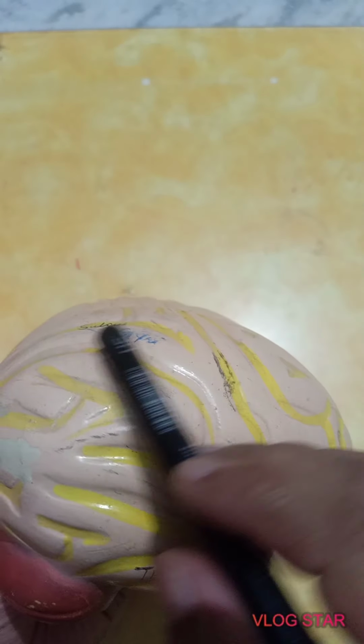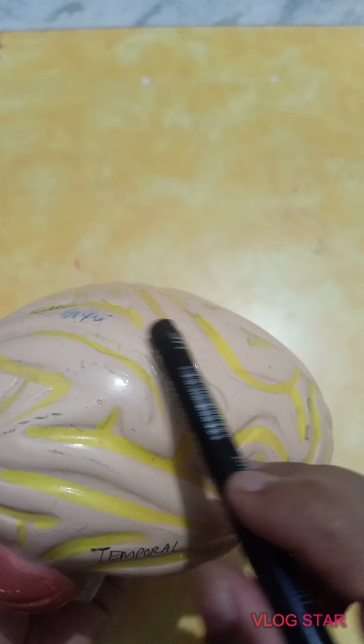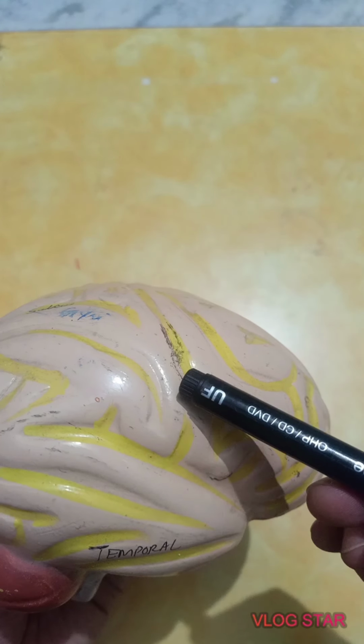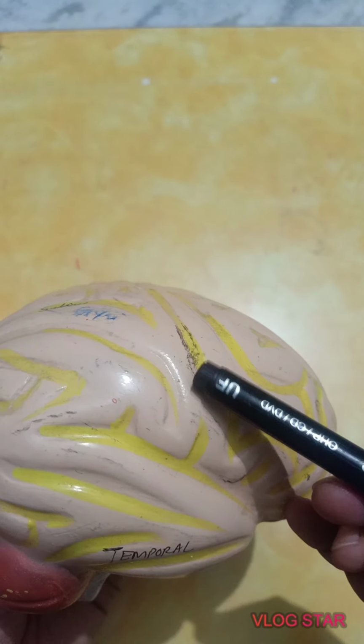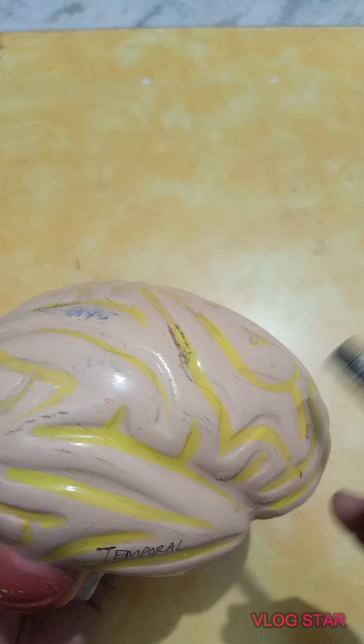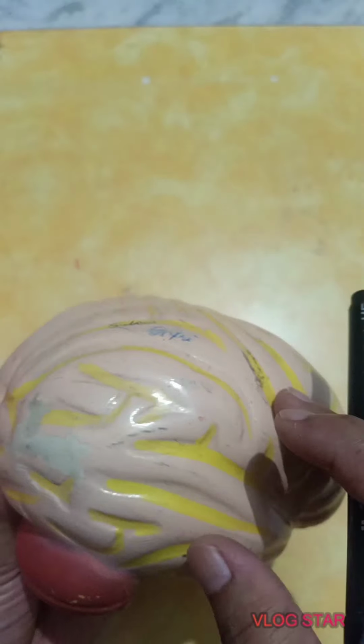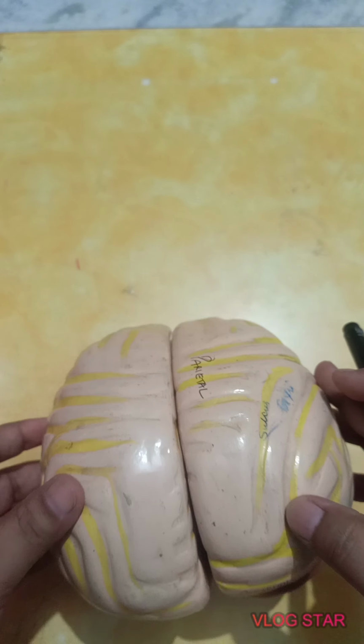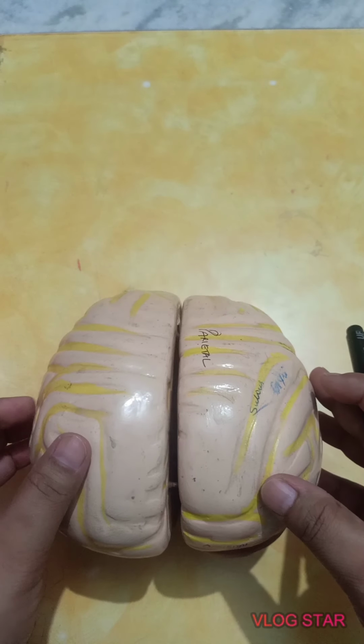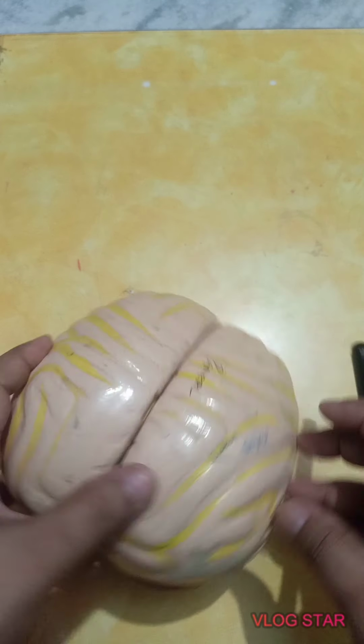The outer covering of the brain is dura mater, inside that is arachnoid mater, and then pia mater. These three layers form the covering of the brain and protect it. So this is all about the human brain.